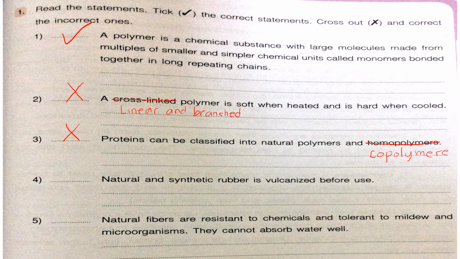Okay, we are going to vulcanize them to make them stronger, more resistant to heat, more resistant to low temperature, more resistant to scratches, right? So in short, you're going to vulcanize them, add chemicals and heat them to improve their function.